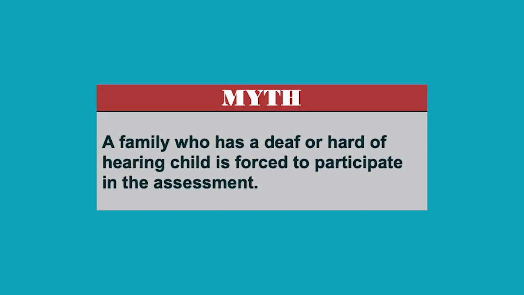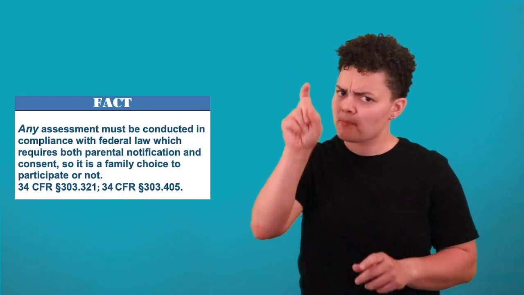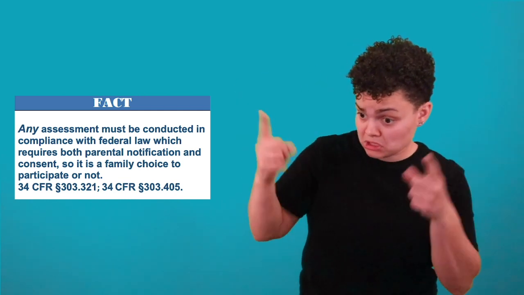Myth. A family who has a deaf or hard of hearing child is forced to participate in the assessment. This is not true. Any assessment must be conducted in compliance with federal law, which requires both parental notification and consent. So it is a family choice to participate or not.